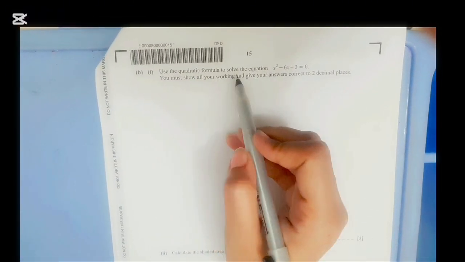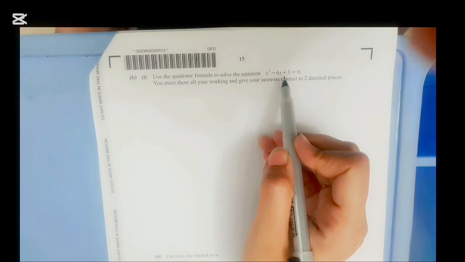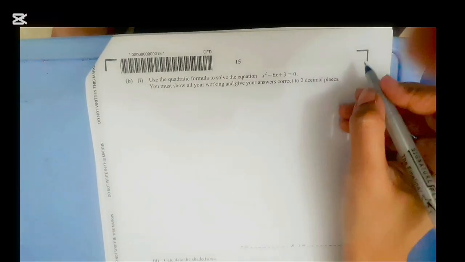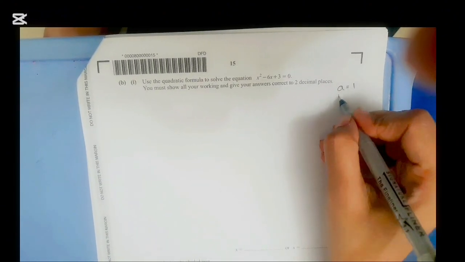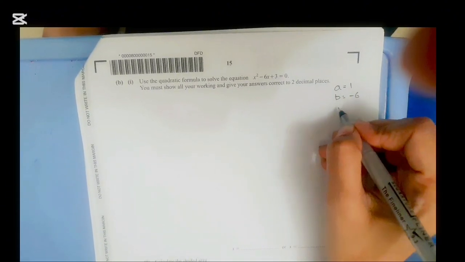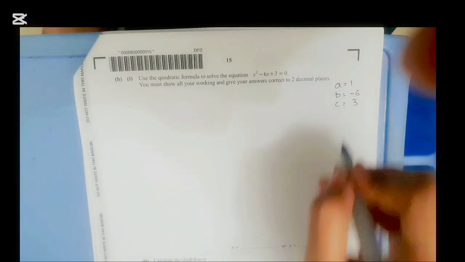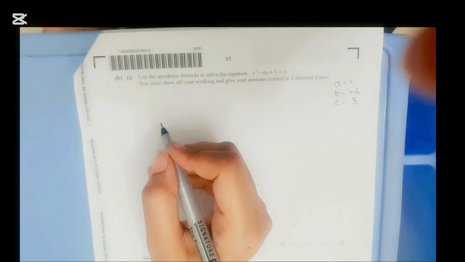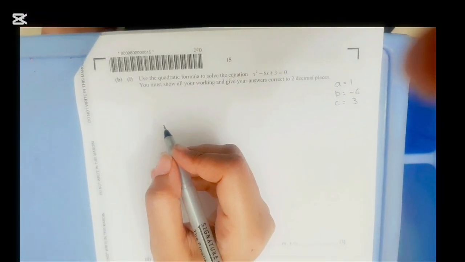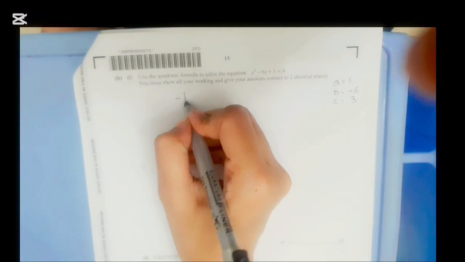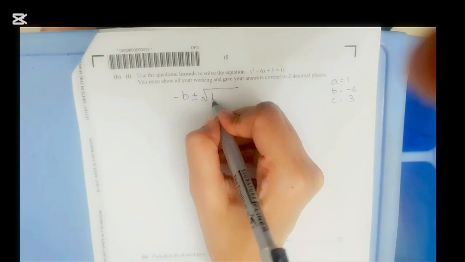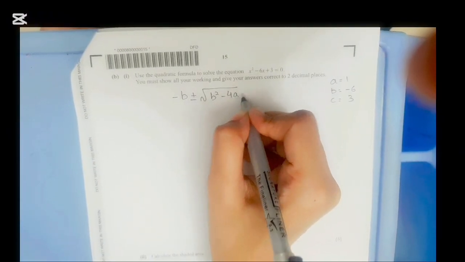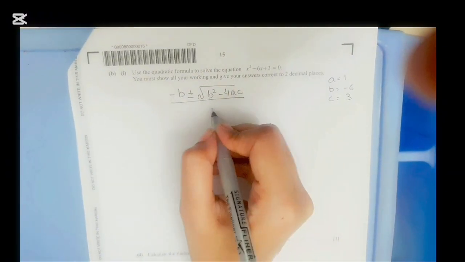Use the quadratic formula to solve the equation x square minus 6x plus 3. Okay, so here a is equal to 1, b is equal to minus 6, and c is equal to 3. And the formula for the quadratic equation is minus b plus minus square root of b square minus 4ac upon 2a.